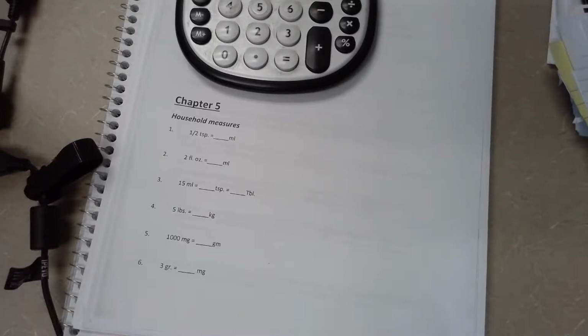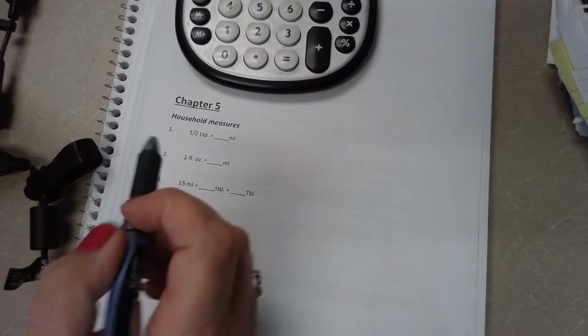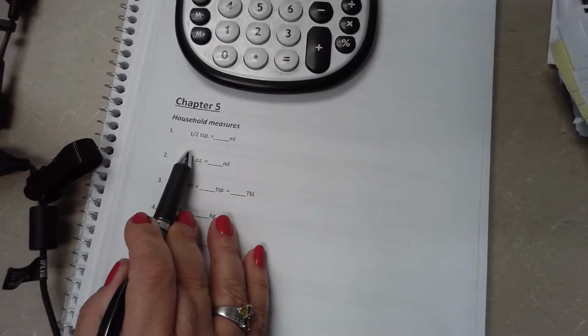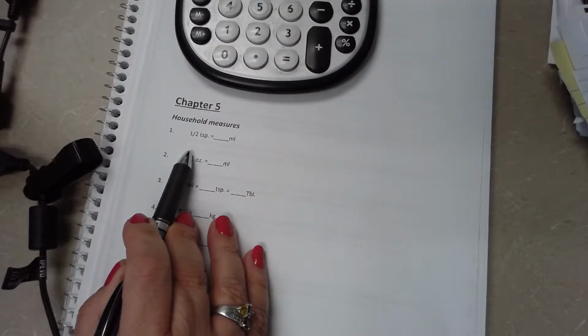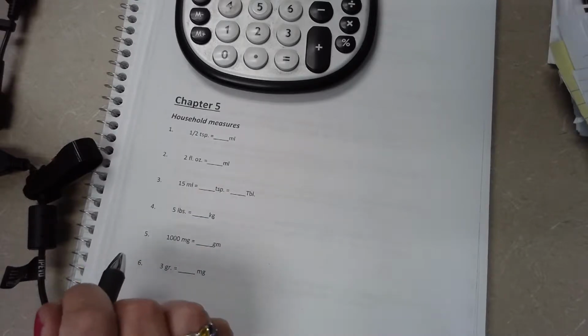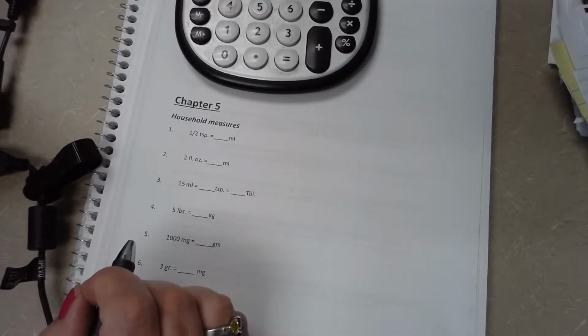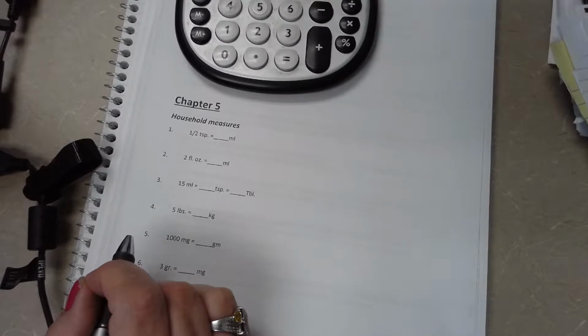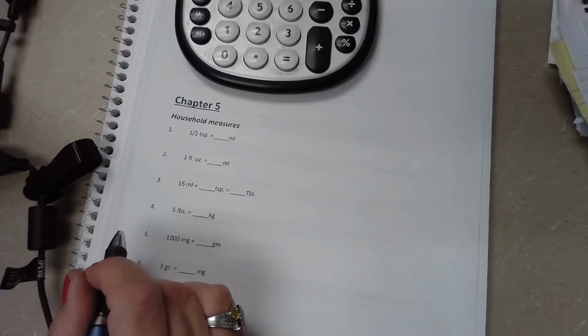So the first problem on the tutorial page is half of a teaspoon. Well, if you know that 5 milliliters is 1 teaspoon, that's one of your conversions, then you can figure out that half a teaspoon is 2.5 milliliters, because 2.5 is half of 5.